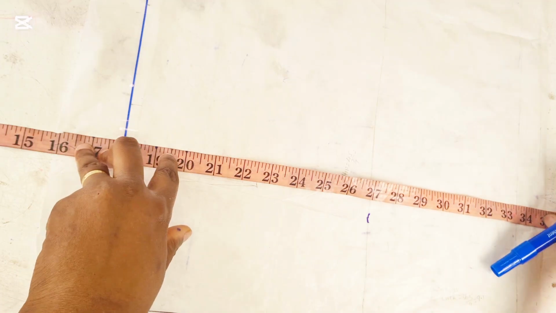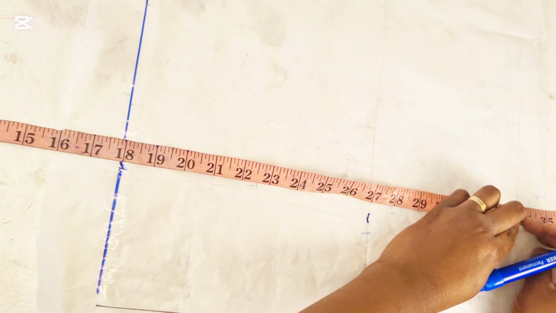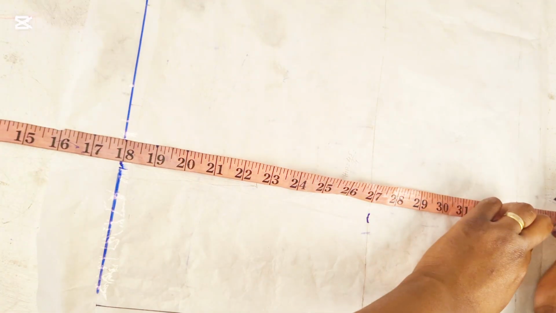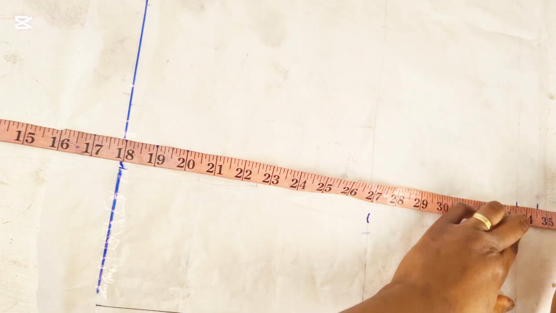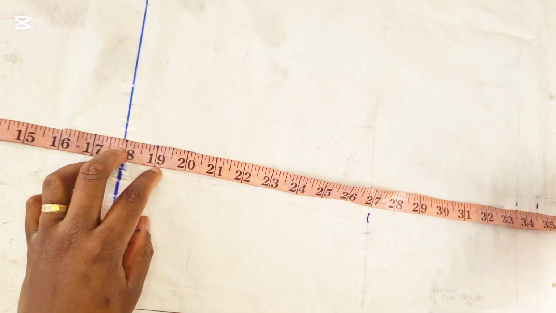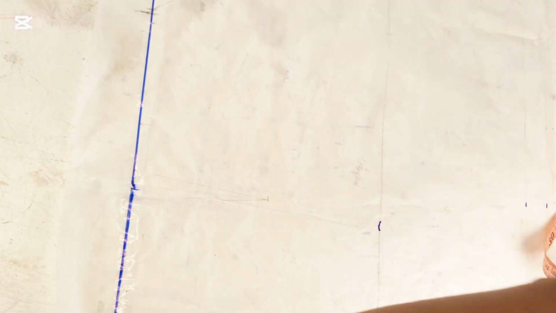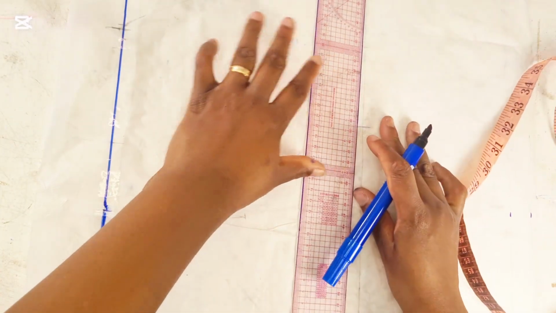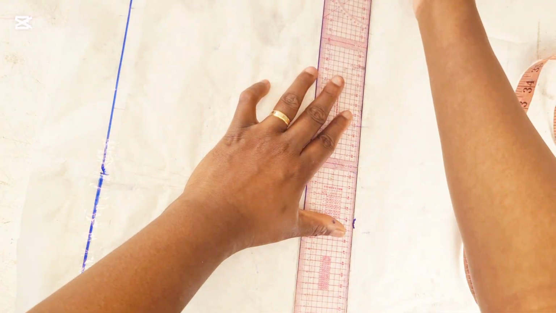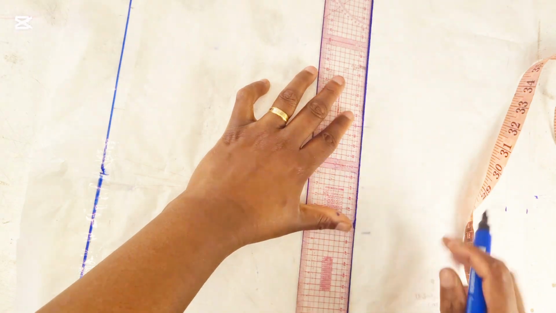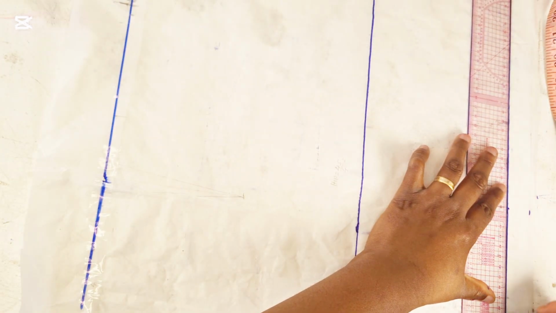which is 18 inches plus 1 inch allowance, which I'm going to cut off the 1/2 inch. Then from this point, I'm going to draw the full length. So the full length is 33, and then 1 inch, which is 34. So I'm just going to draw a straight line. The points you need here are your waist, your hip line, and your full length. That is basically what you need here. And then you draw a straight line across.